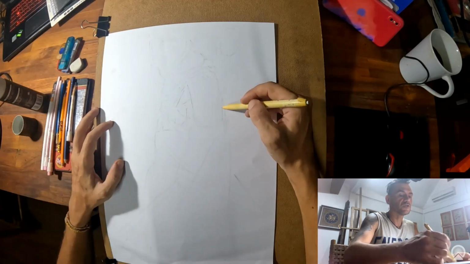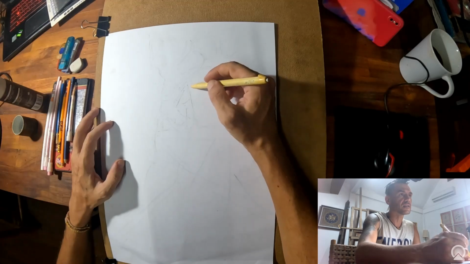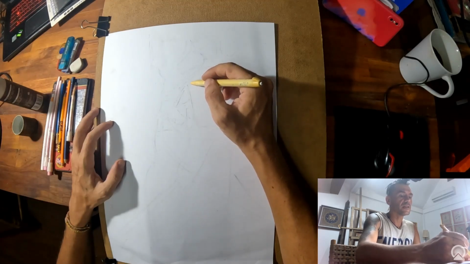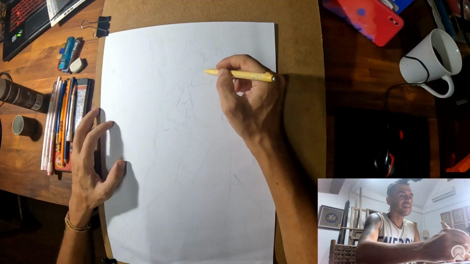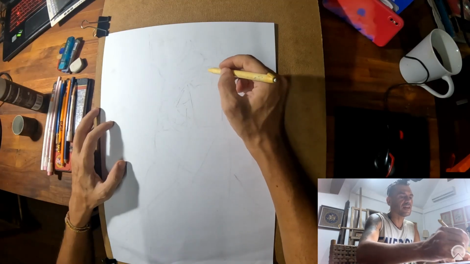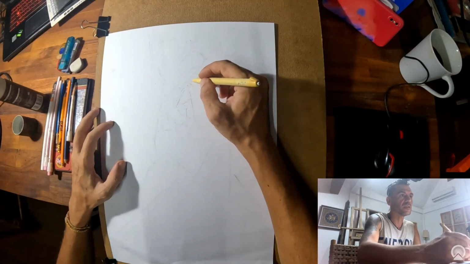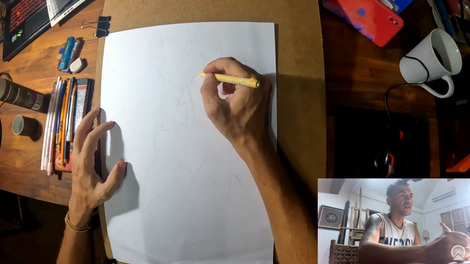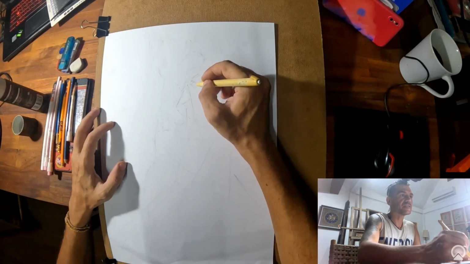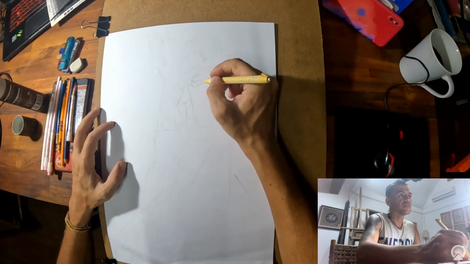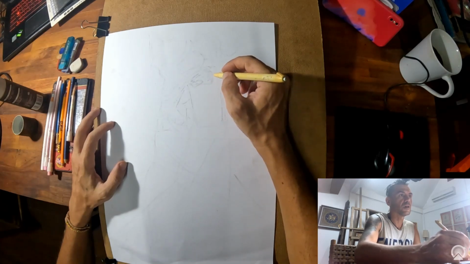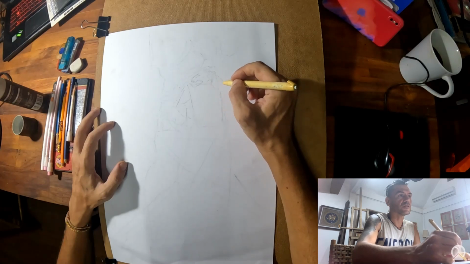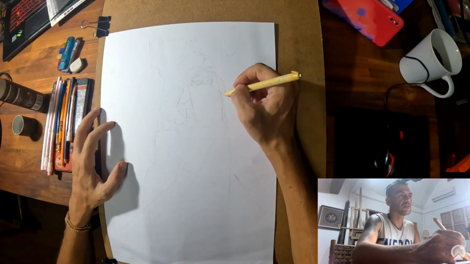And with charcoal, I feel like you really can make something more like a draft style. You can make quick, wide strikes, and you don't really need to think about precision.